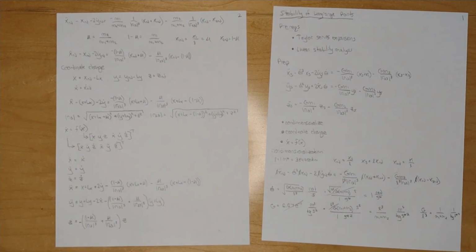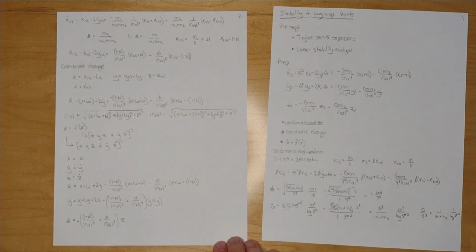Okay, so now that we've gotten the prep work done, we want to analyze the stability of these points. In general, there's two ways to analyze systems of differential equations. There's Lyapunov stability analysis and there's linear stability analysis. There's also graphical methods such as phase plane plots, but we're not going to consider those.